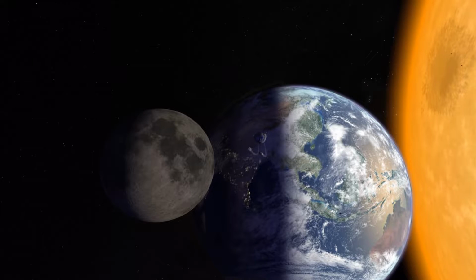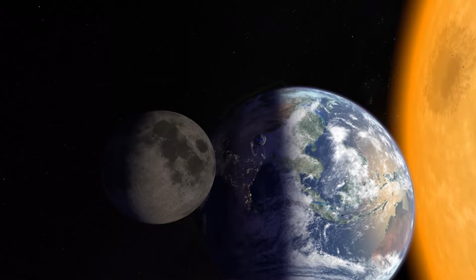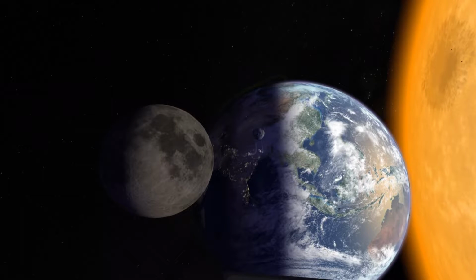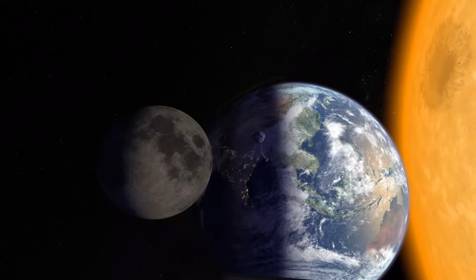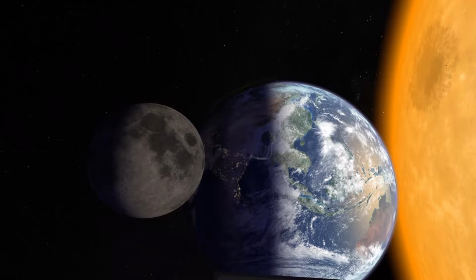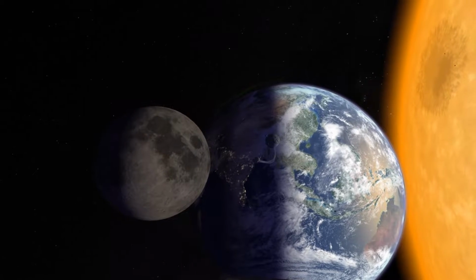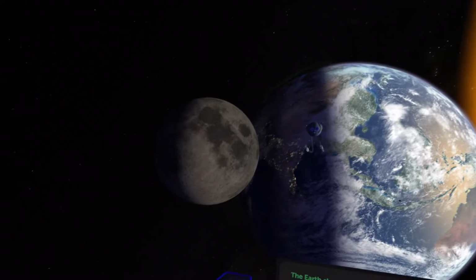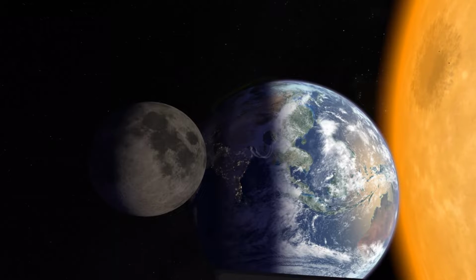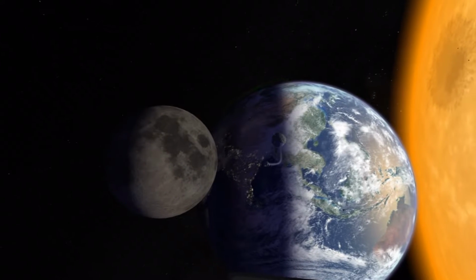Not long after that, in 2008, somebody else sent a craft to the lunar surface called the Moon Impact Probe. And who sent that? The Indian space program, ISRO. This probe smashed into a crater at the south pole of the moon called Shackleton Crater, and that is where it discovered water on the moon.